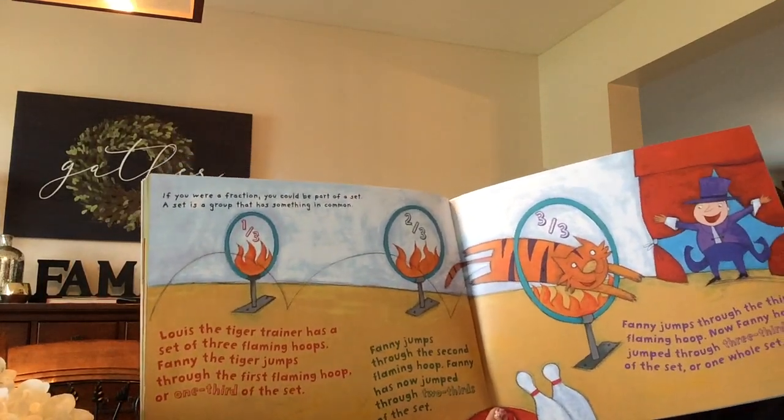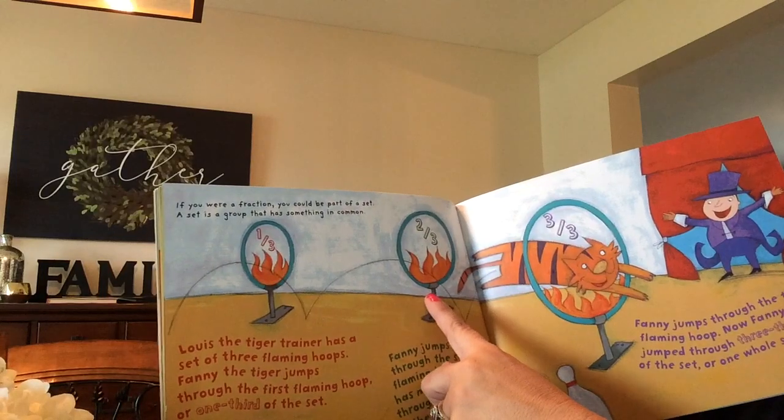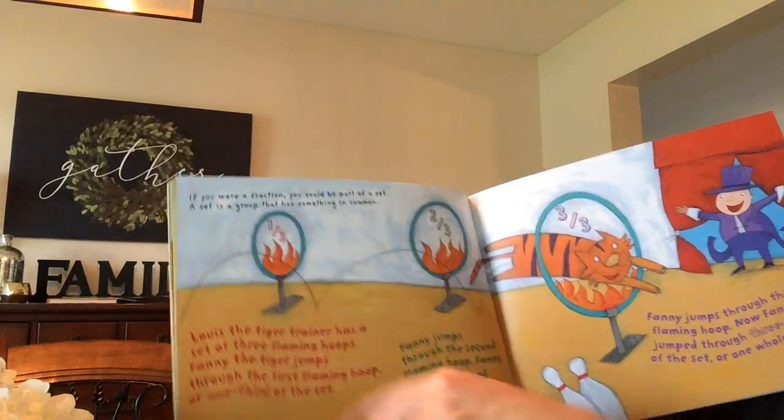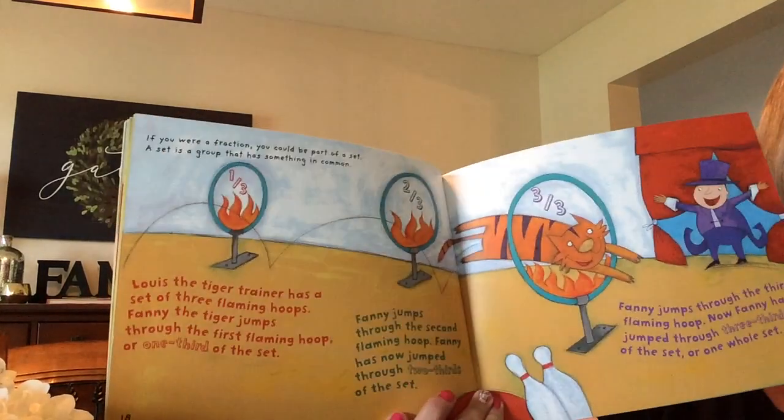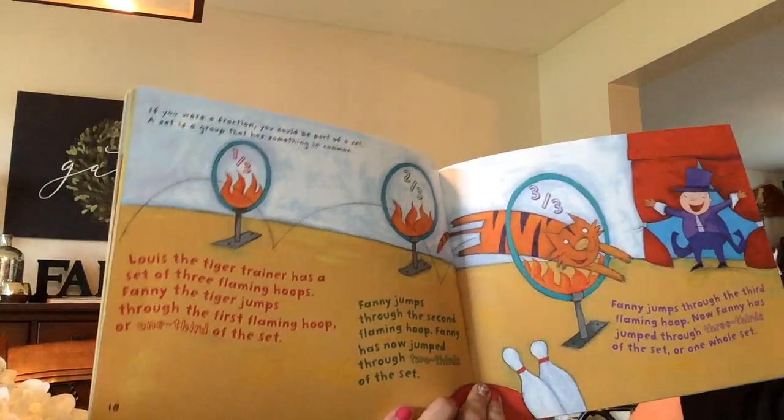Fanny jumps through the second flaming hoop. Fanny has now jumped through 2/3, because 2 out of 3 of the flaming hoops.